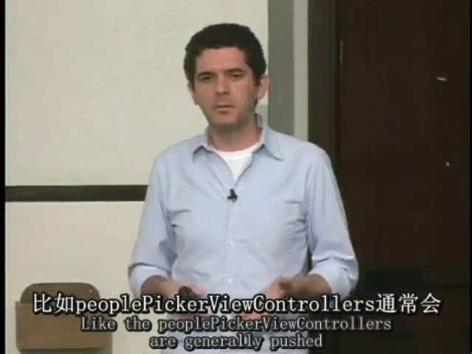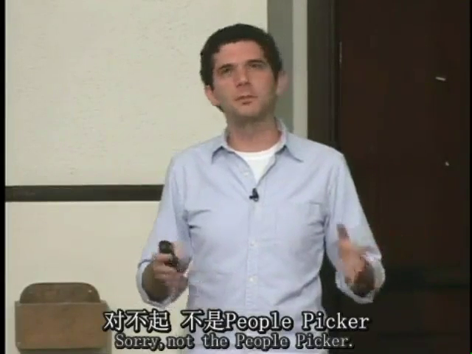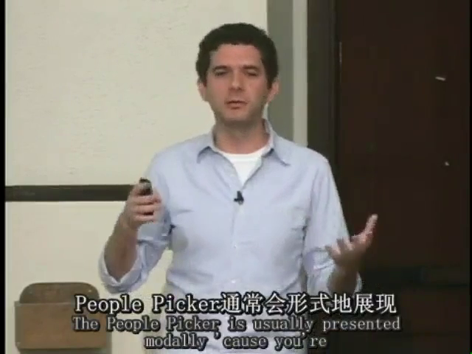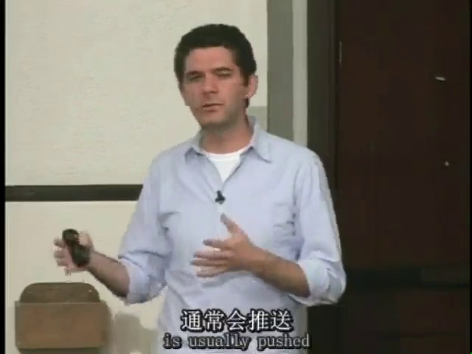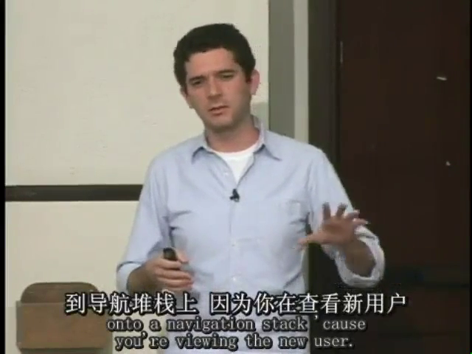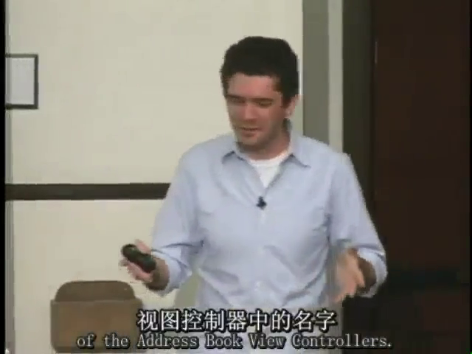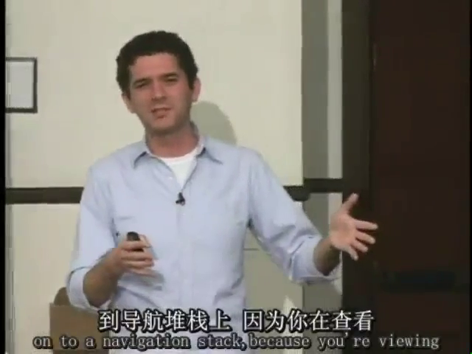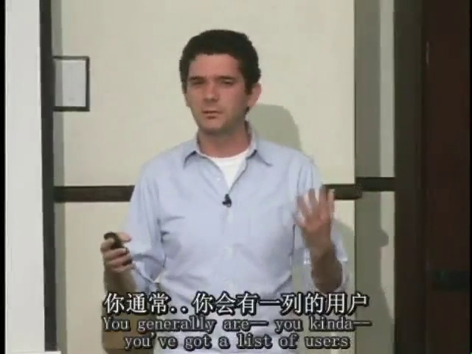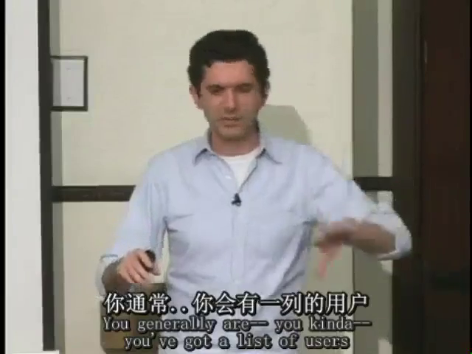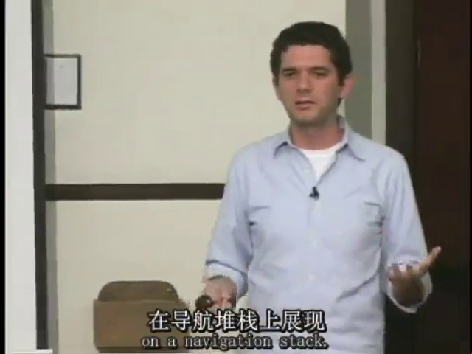Like the people picker view controllers are generally pushed onto a navigation stack. Sorry, not the people picker. The people picker is usually presented modally because you're asking the user to pick a person. The address book view controller for viewing a person is usually pushed onto a navigation stack because you're viewing that person, but it's not a modal session. You've got a list of users and you're navigating into it, and then you're going to navigate back. That one by convention is usually presented on a navigation stack.